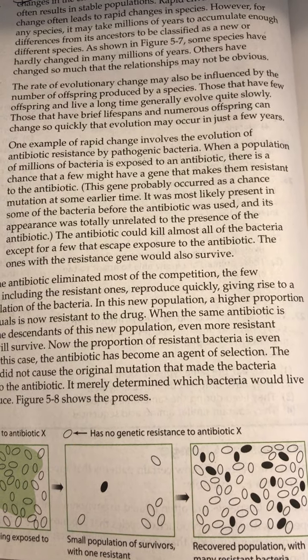The antibiotic could kill almost all of the bacteria except for a few that escape exposure to the antibiotic. The ones with the resistance gene would also survive. Because the antibiotic eliminated most of the competition, the few survivors, including the resistant ones, reproduce quickly, giving rise to a new population of the bacteria.